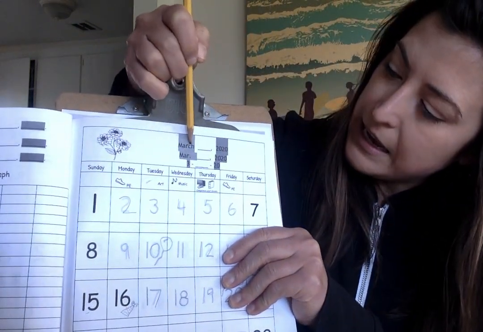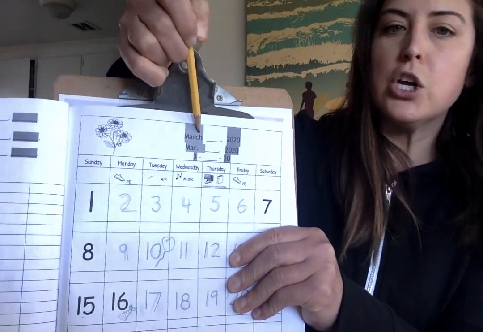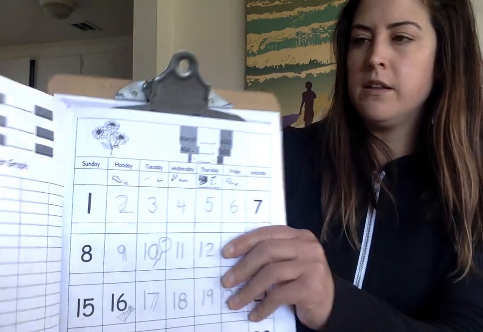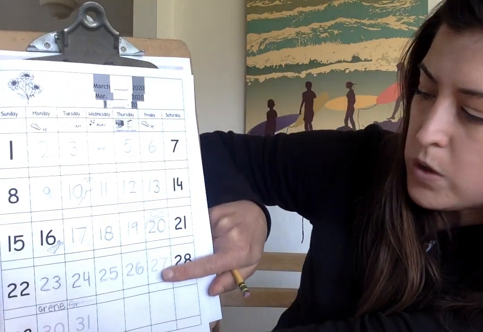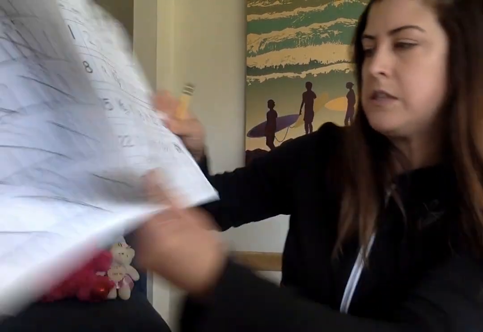And then we'll turn to our March page. What letter does March start with? And I hear the ch, ch, ch sound at the end of March. What makes the ch sound? Can you point to it on your March page? It's C and H, right? C and H say ch. And today is Friday, March 27th, the 2 and the 7.